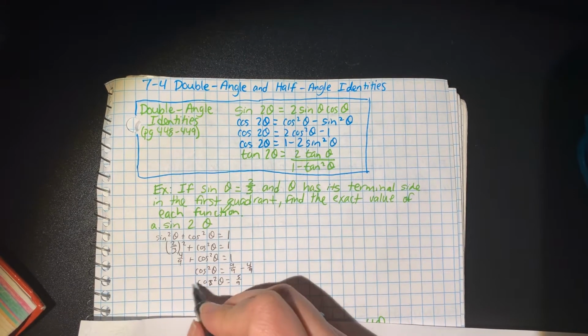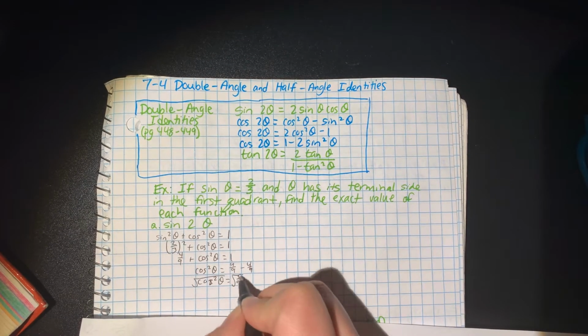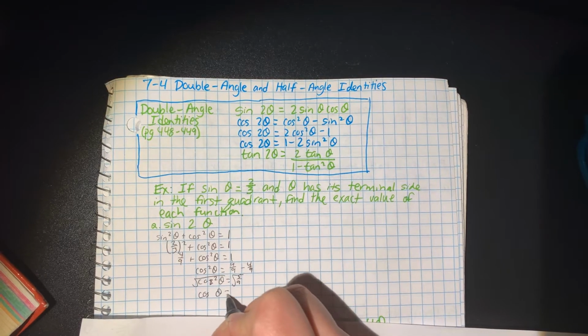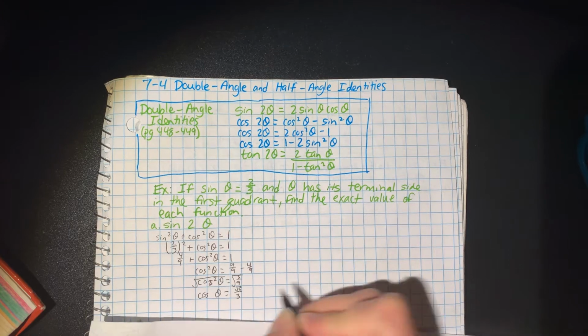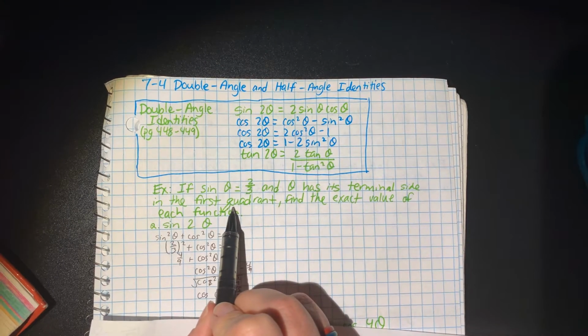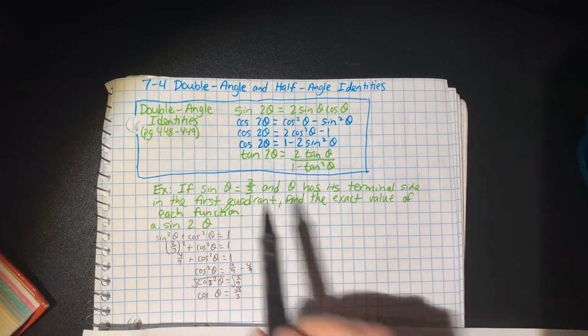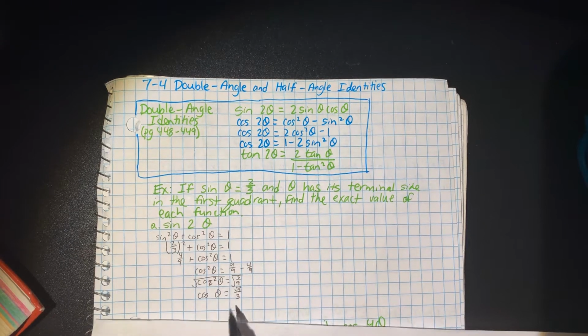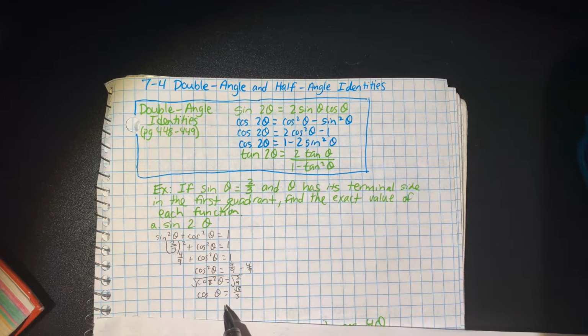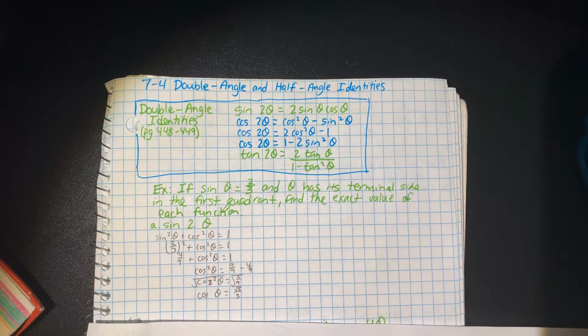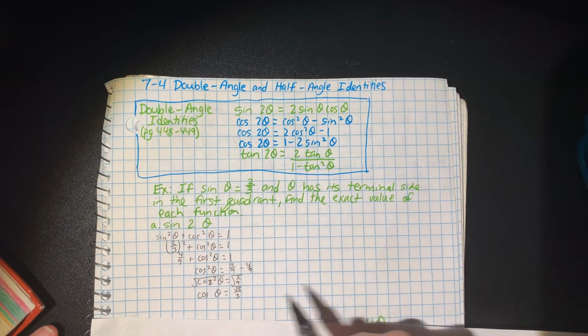Now we're going to square root both sides. So cosine of our angle is going to equal the square root of 5 over 3. It tells us that it's in the first quadrant, so we know that sine, cosine, and tangent are all positive in the first quadrant. So cosine of our angle is going to be the square root of 5 over 3, and it's going to be positive.